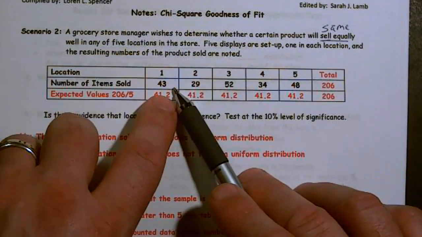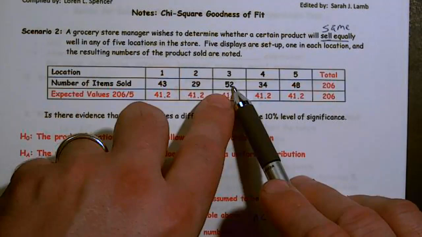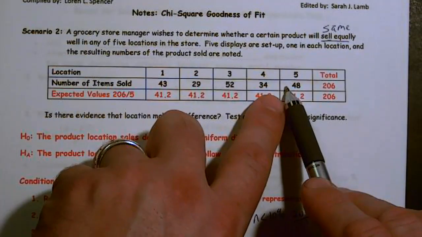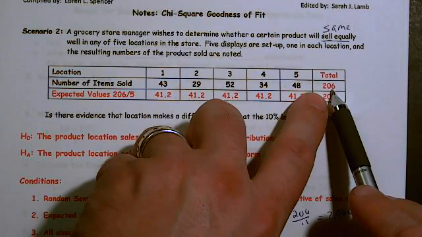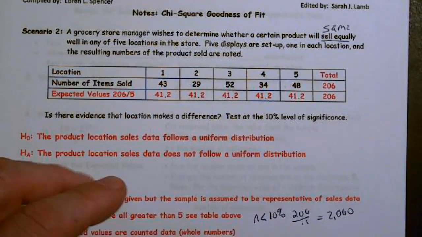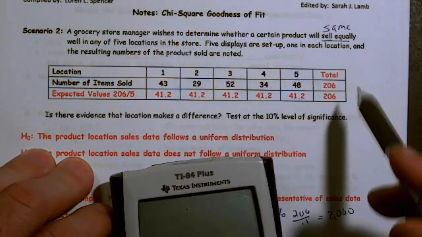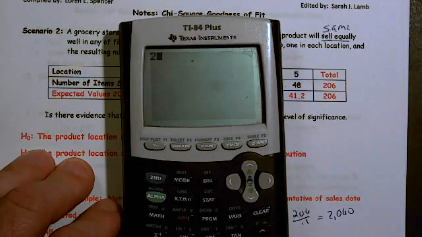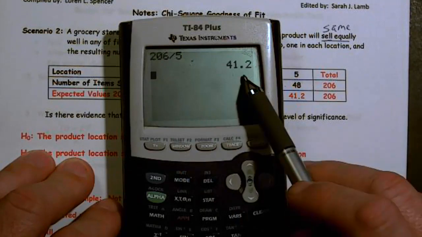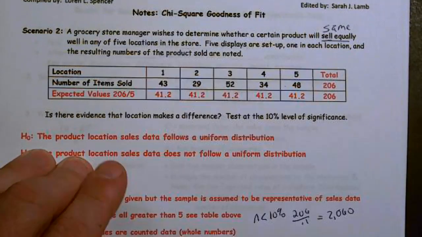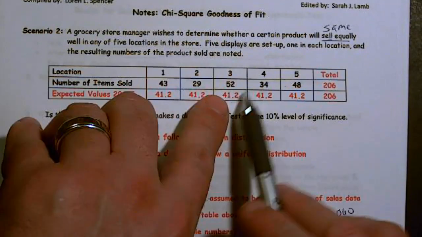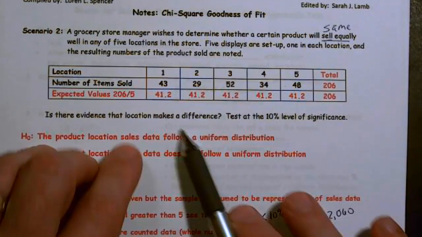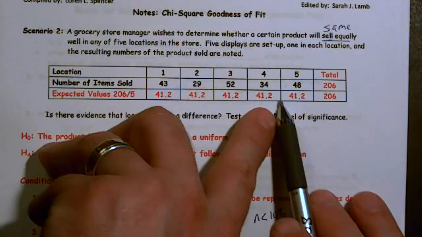So this is what we actually sold: 43, 29, 52. Those are where the 5 locations were. That's 206 items that were sold. And we would expect to sell, if we sold a total of 206, and by the way, it really helps to total these up at the very beginning, 206 divided by 5 tells me we would expect to sell 41.2 at each location if they were selling equally well. Well, we notice real quickly that we have some variation here.